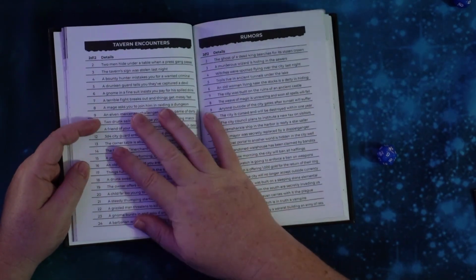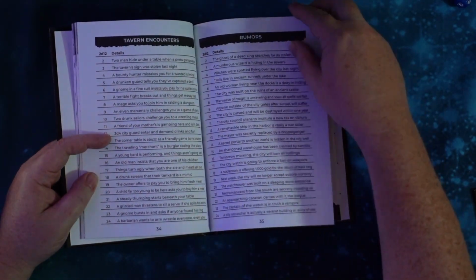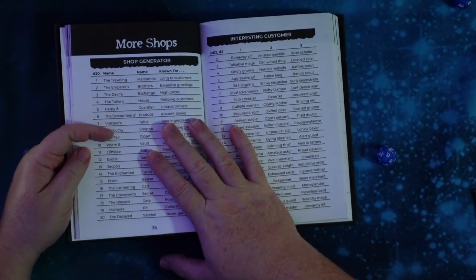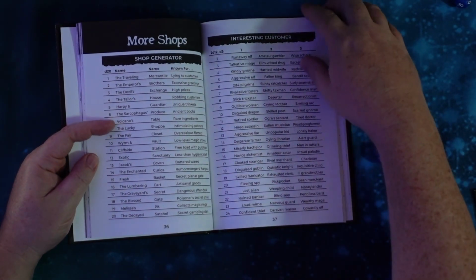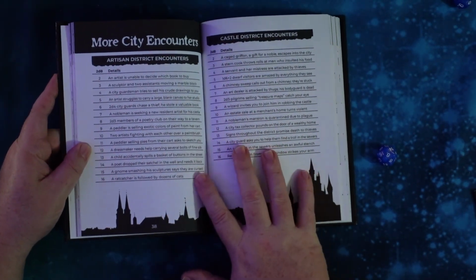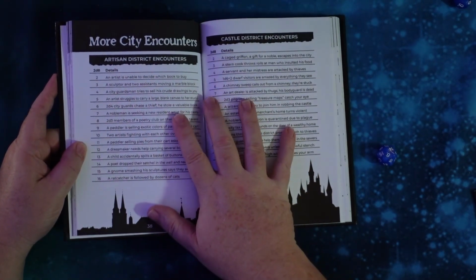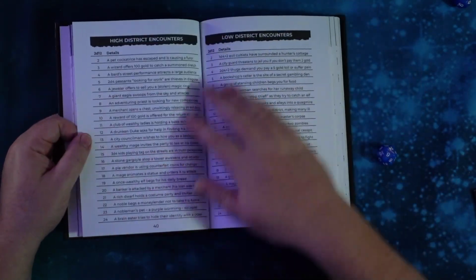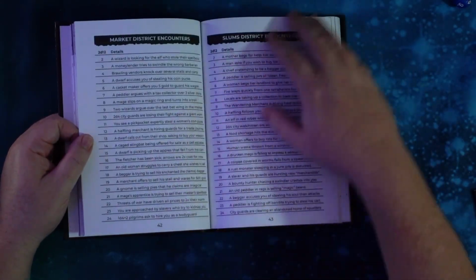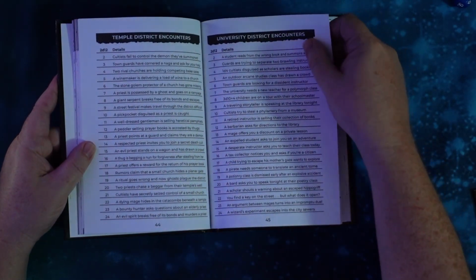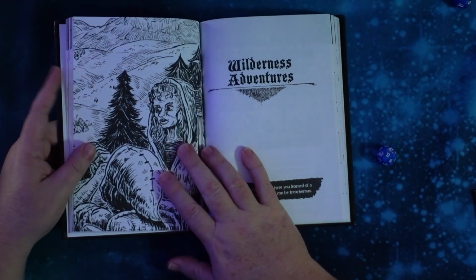We have tavern encounters, tavern rumors that you'll hear. Then we have another shop generator. We have more interesting customers. And then we get into more random encounter tables. This set is for city encounters, so we have more artisan district, castle district, high district, low district, market district, slums district, temple district, and university district encounters.